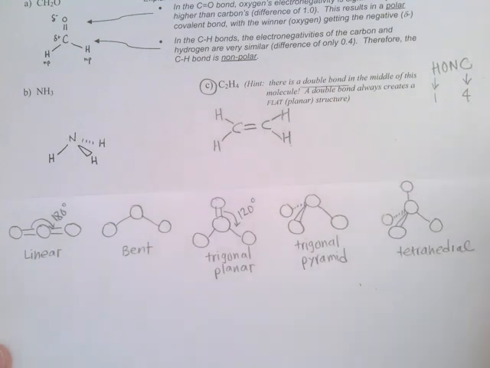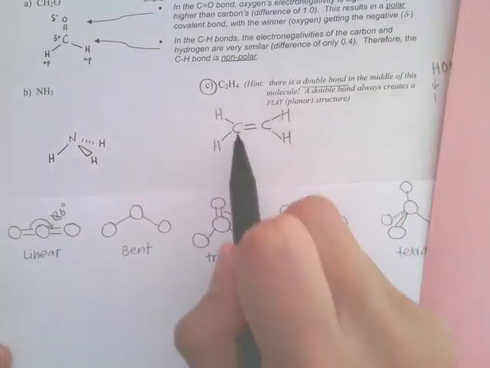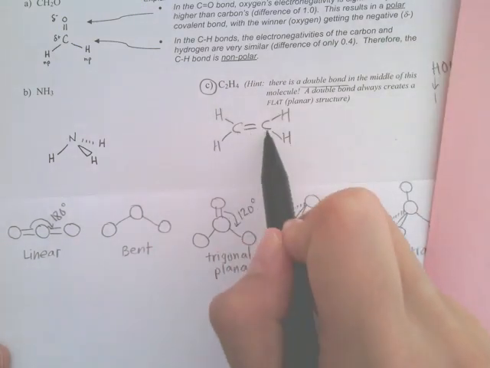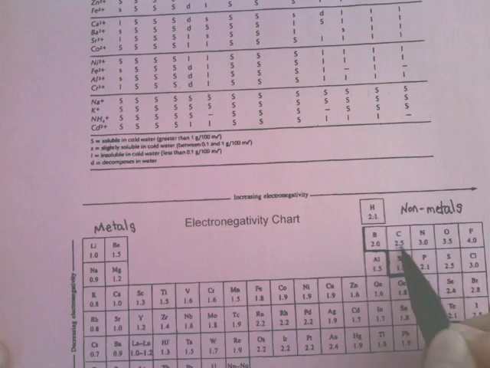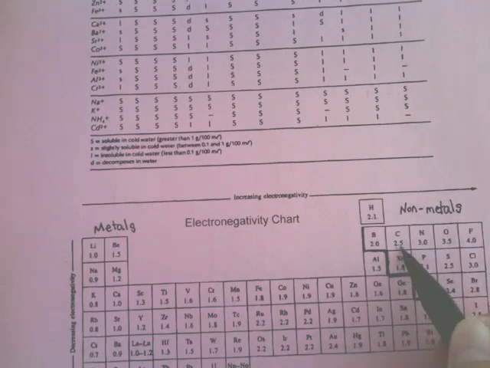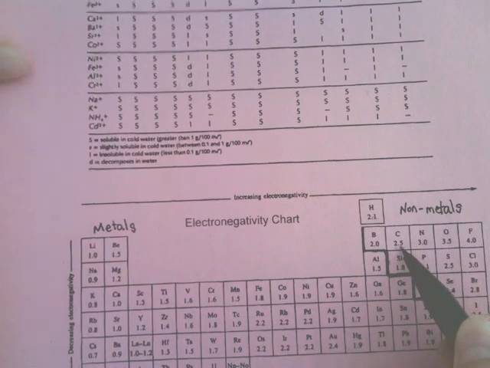Now, to determine the bond polarity, you have to look at the back of the periodic table. Now, the carbon-carbon double bond will be nonpolar because two exactly the same atoms will have exactly the same electronegativity. So their difference in electronegativity is 0, so it's nonpolar.